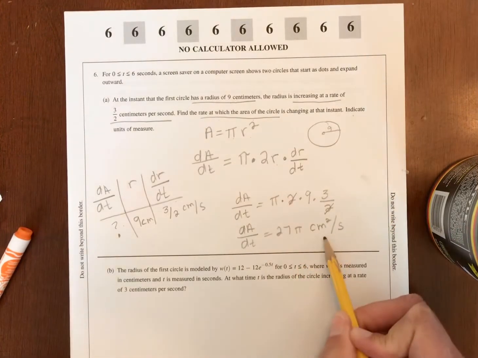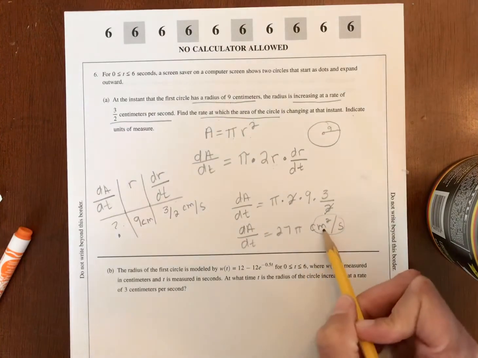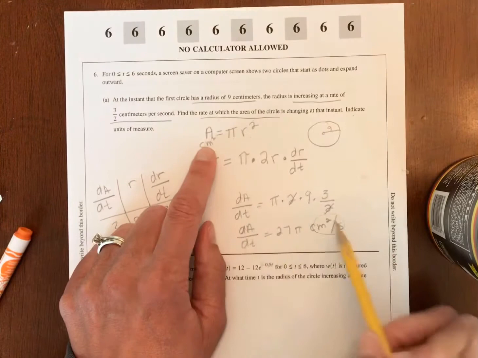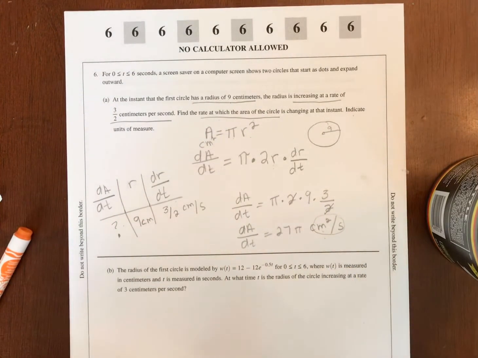This was the only thing that a lot of people got a point off on. If you didn't have this, you lost your third point. If we're talking about area, we measure area in square centimeters, so it should be square centimeters for every second. A lot of you just left it as centimeters or left it as centimeters per second.